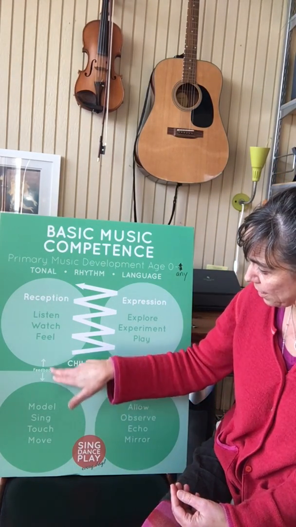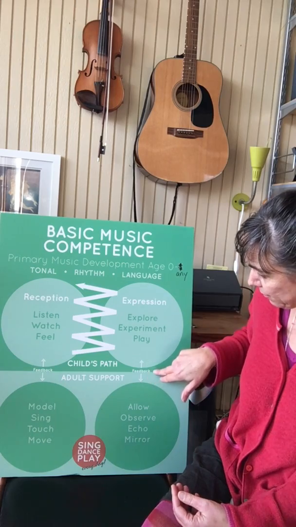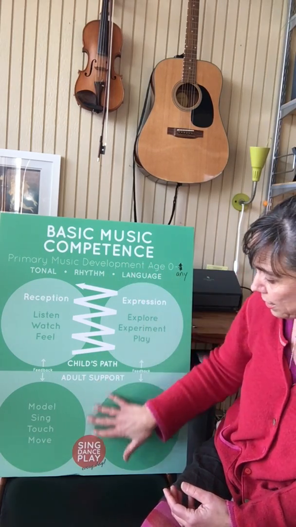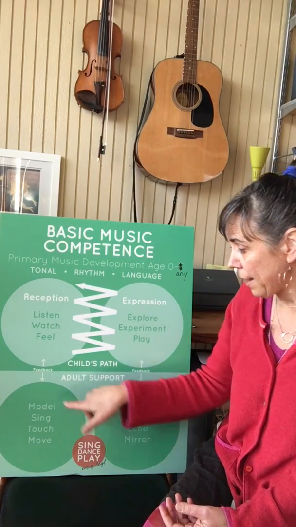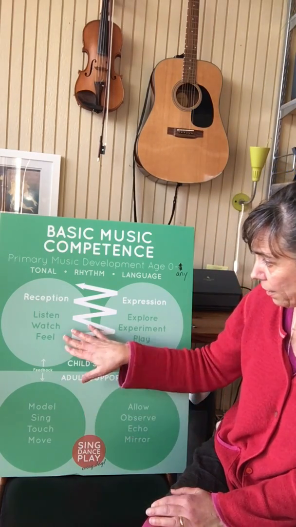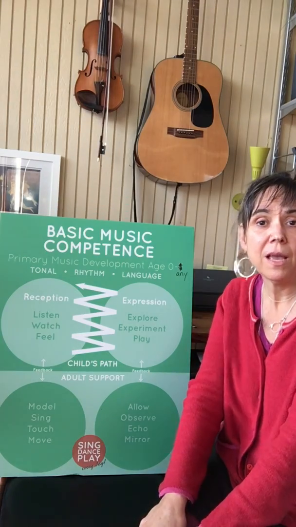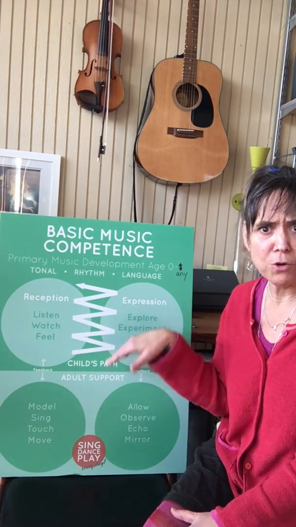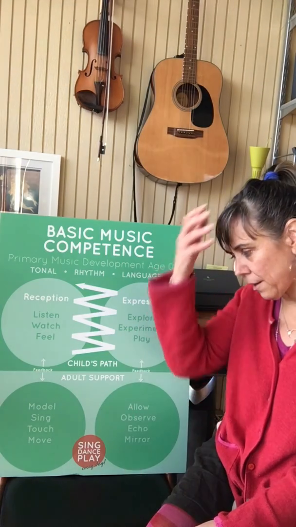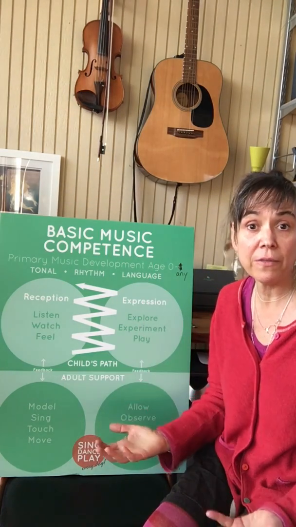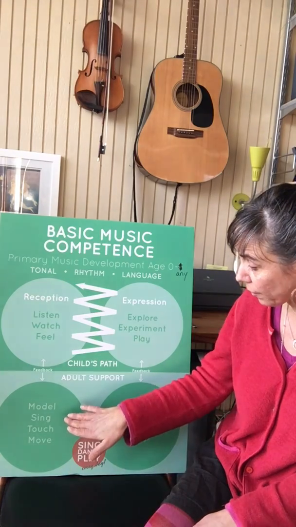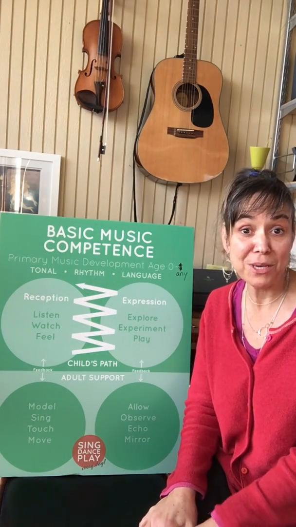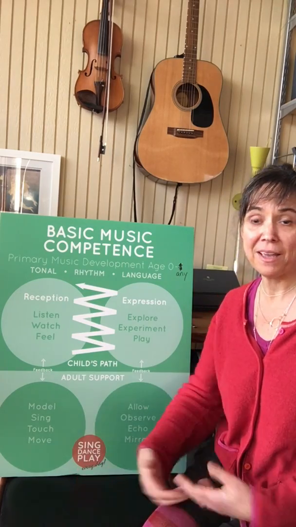This little dotted line going up and down says feedback. So this portion is child's path. This portion is adult support. And it's not that important to know exactly what mode your child is in at any given moment, because what you do is not actually all that different. The main thing that you need to do is to model making music, which means just singing and moving.